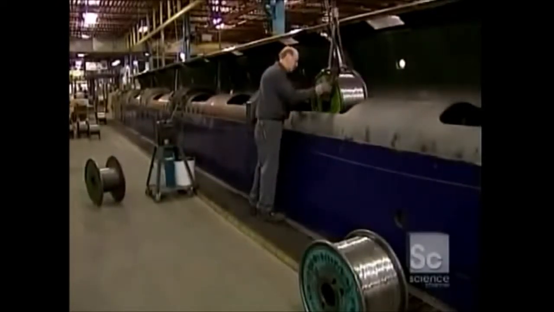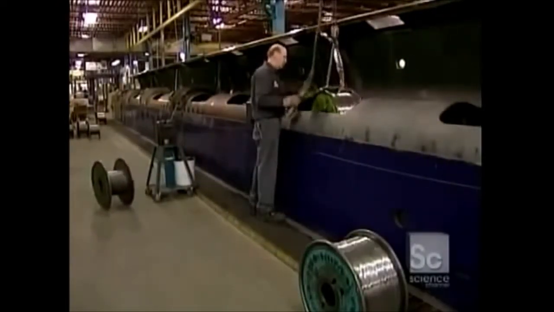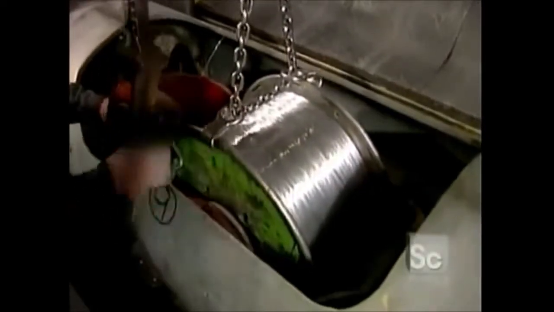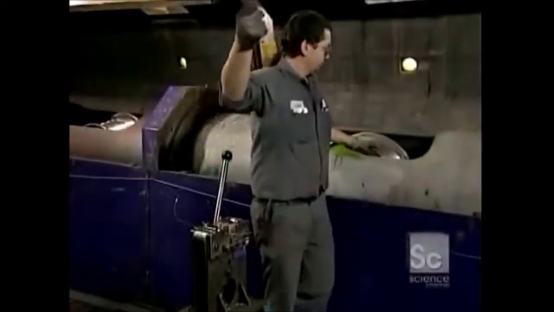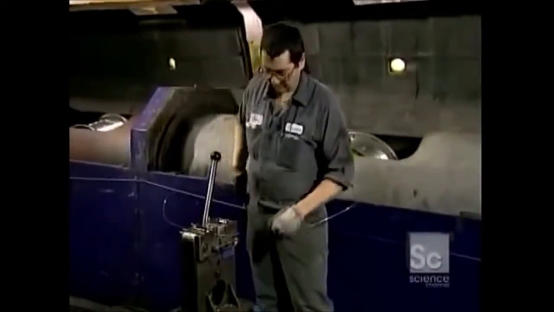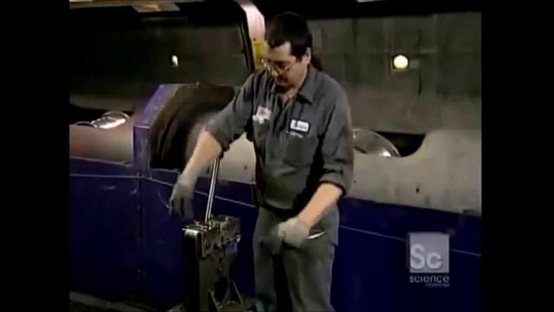They load the bobbin onto what's called a stranding machine. They cold weld the end of one bobbin to another, guaranteeing an uninterrupted flow once they start up the machine.